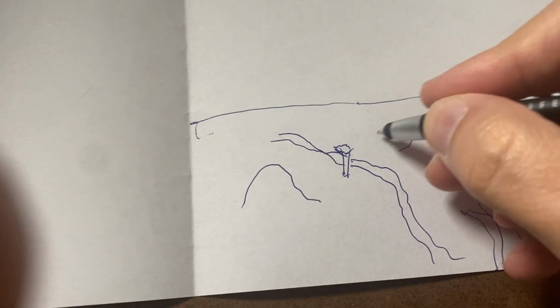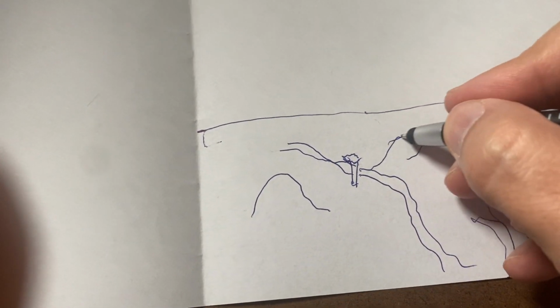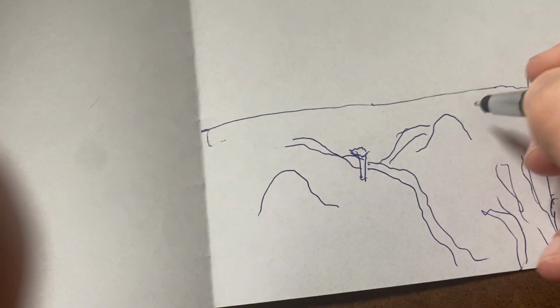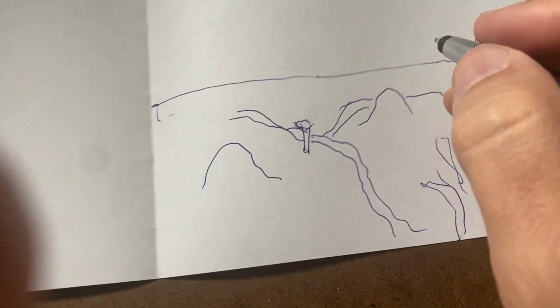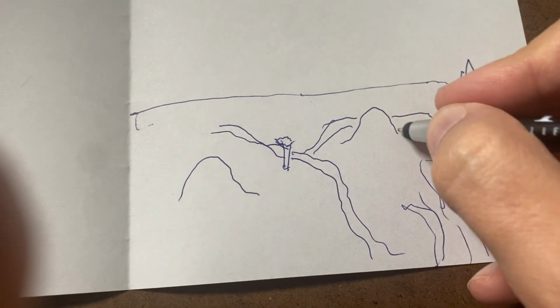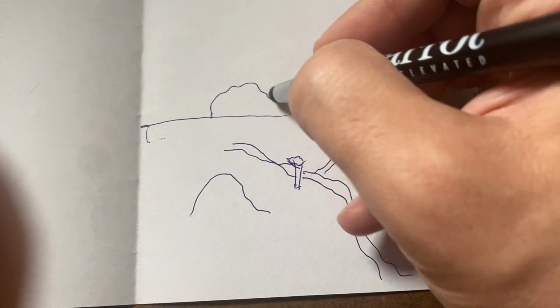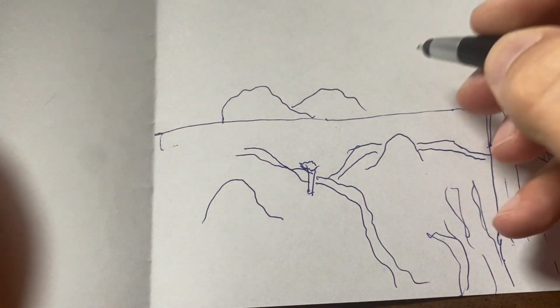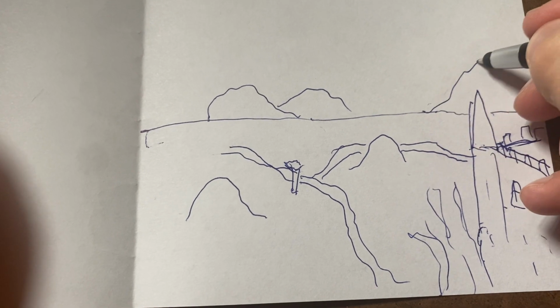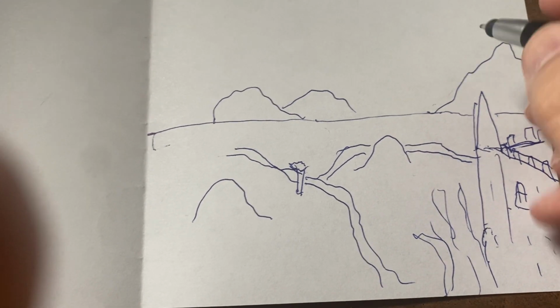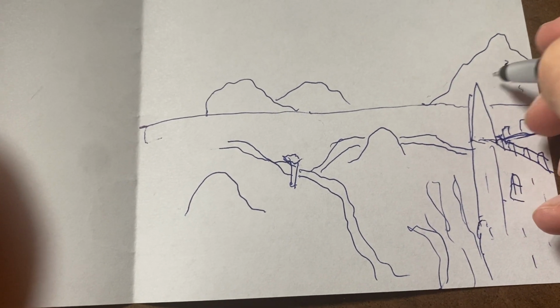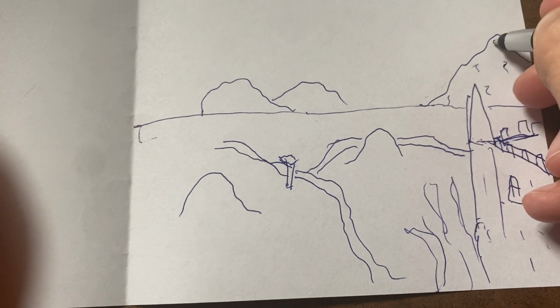Some more hills, and maybe the river goes past the hills that way. It's just a lot going on in the background of this game. Maybe put some mountainous stuff and hills in the background. Maybe a large mountain over here. Put some squiggles on the mountain to show it's kind of jagged.